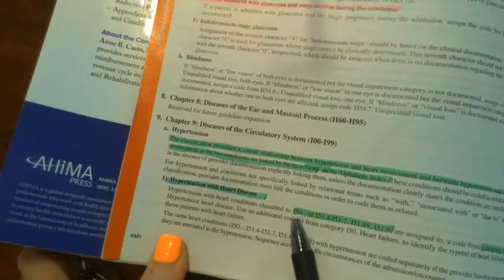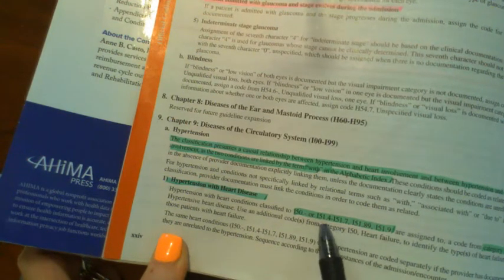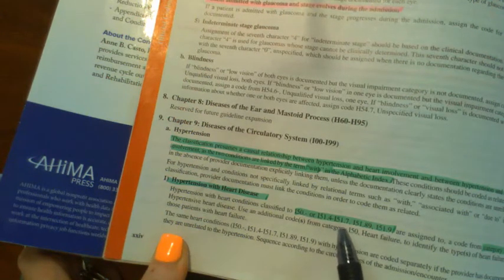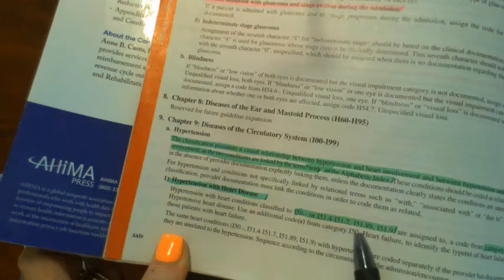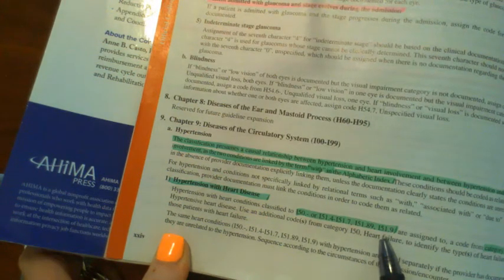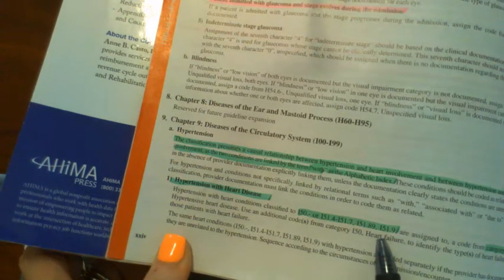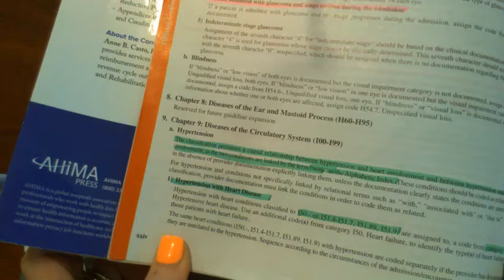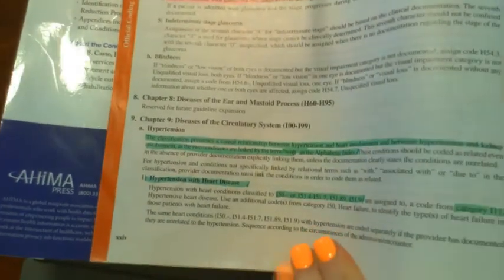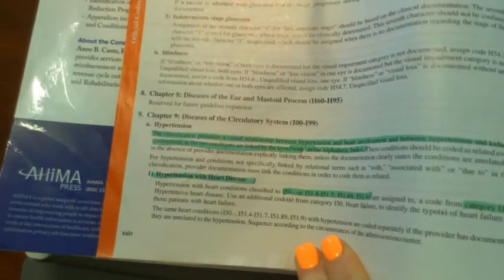So it's got to be either from category I50, it has to be between these category values of I51.4 to I51.7, I51.89, or I51.9. Anything outside of these diagnosis codes does not qualify for this category I11 code. And I apologize if you can't see it. It's right here, category I11.